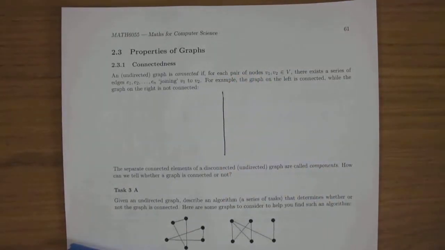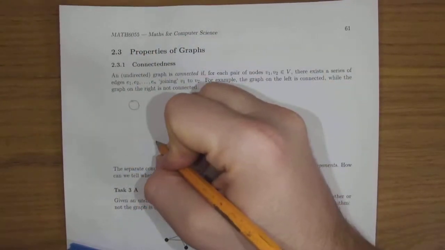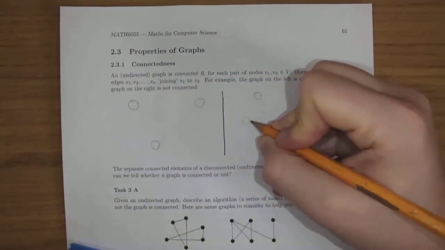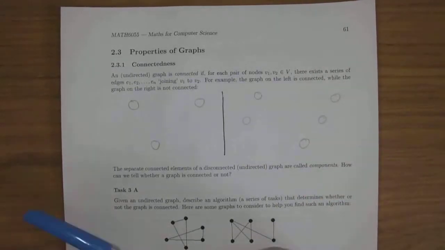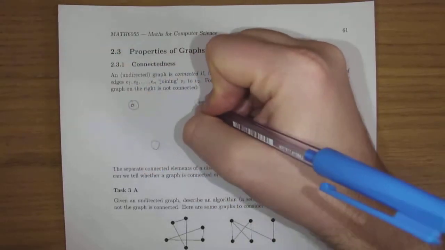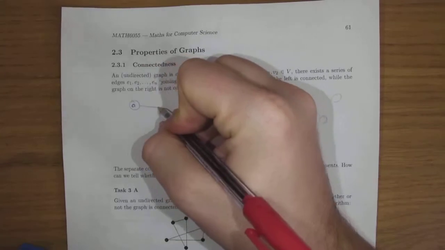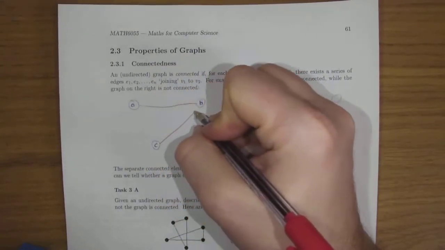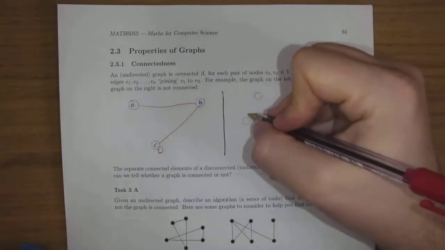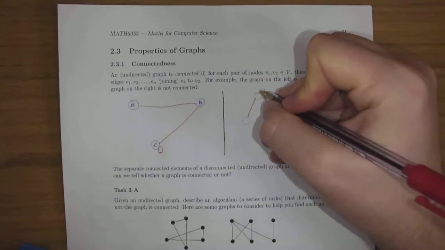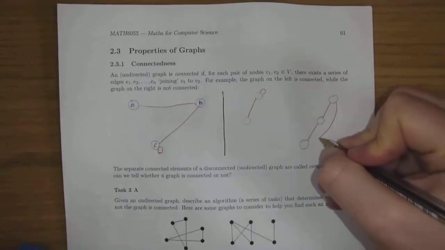Let's take a connected graph over here and some kind of a disconnected graph over here. Let's call this A, B, C, and let's say edges here to here and here to here, and sure, we'll throw in a loop there. And a disconnected one: let's join these two, have a loop, join this to this, and make a little triangle there.